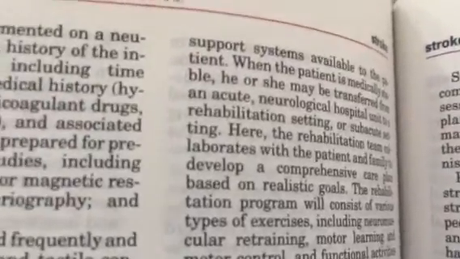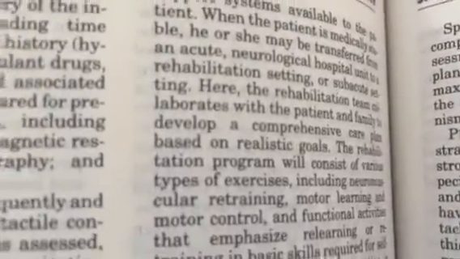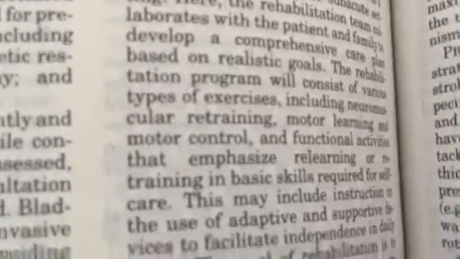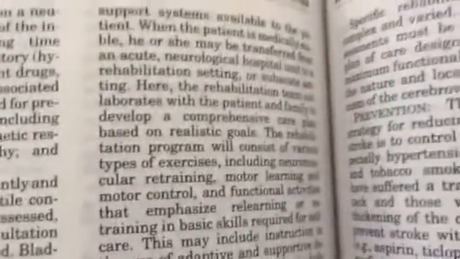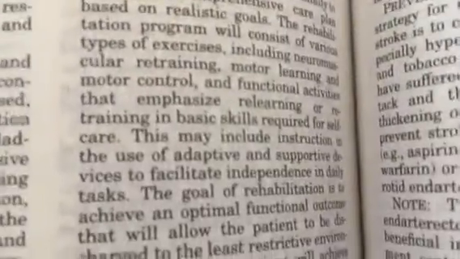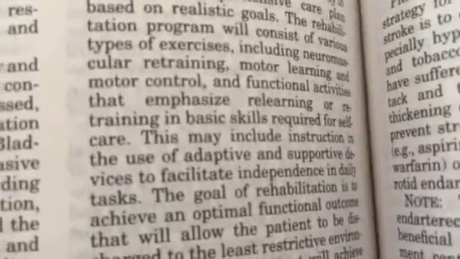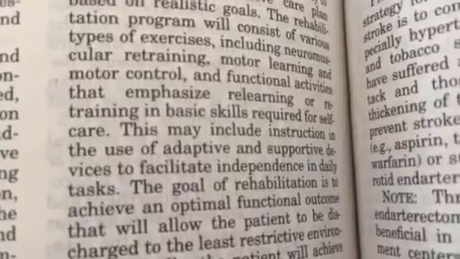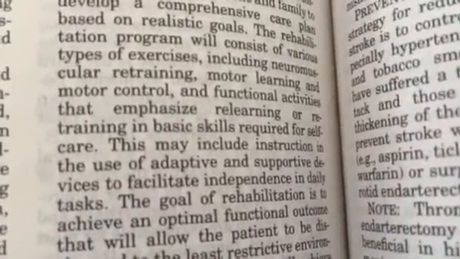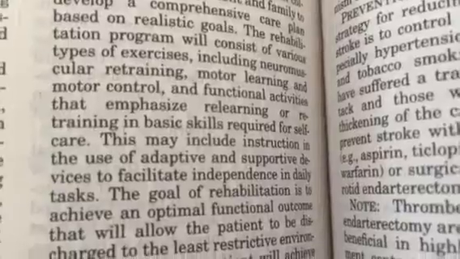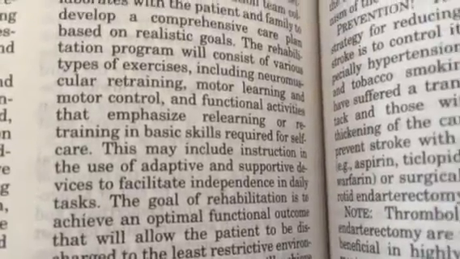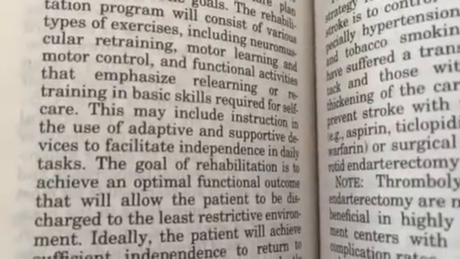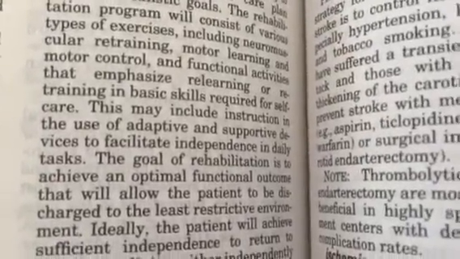The rehabilitation program will consist of various types of exercises, including neuromuscular retraining, motor learning and motor control, and functional activities that emphasize relearning or retraining in basic skills required for self-care. This may include instructions in the use of adaptive and supportive devices to facilitate independence in daily tasks.